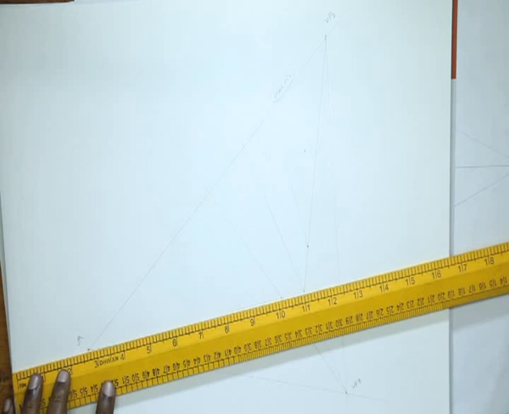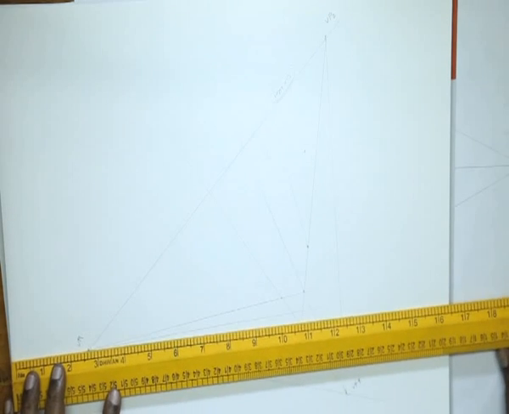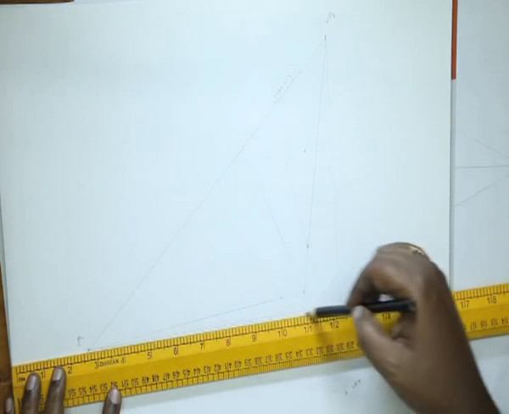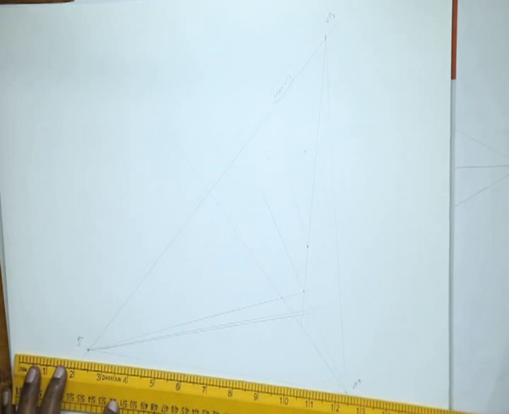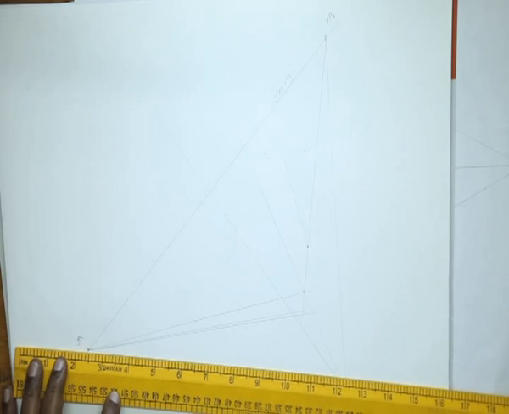Hope it will not fall down, and of course it's coming all the way from here, and a small kind of platform, and you have a road here, a big road here.